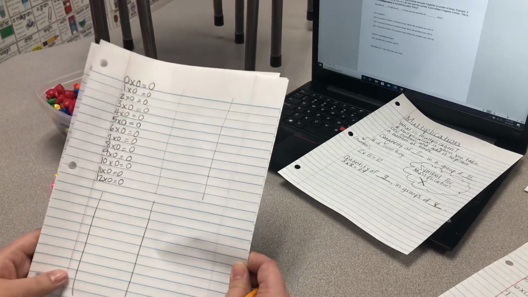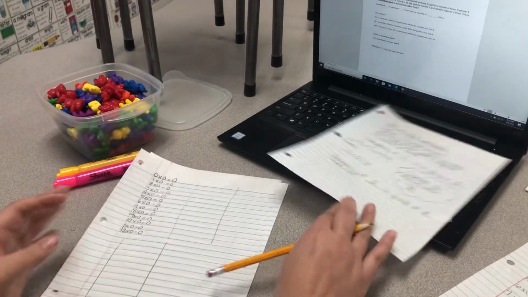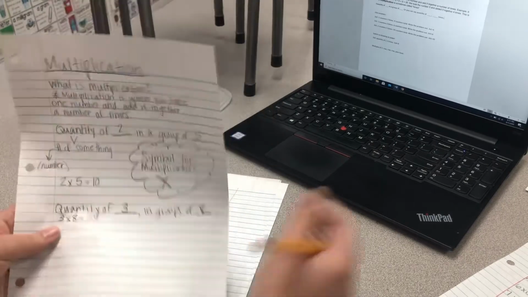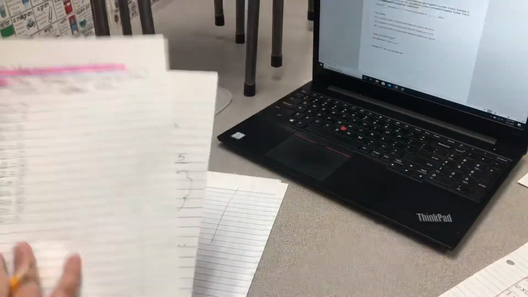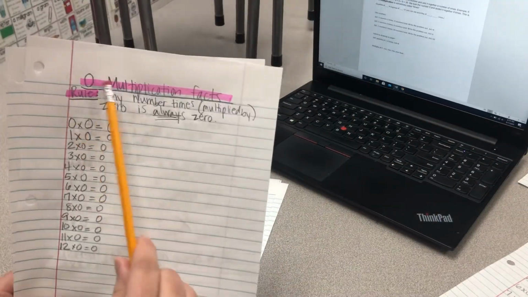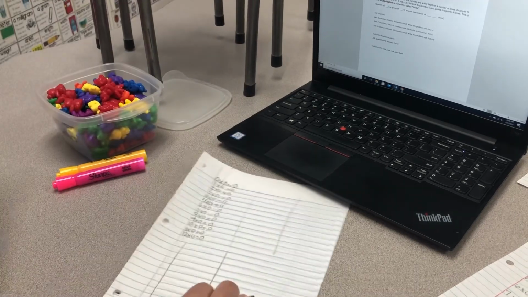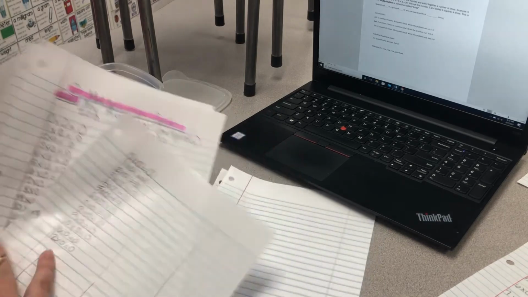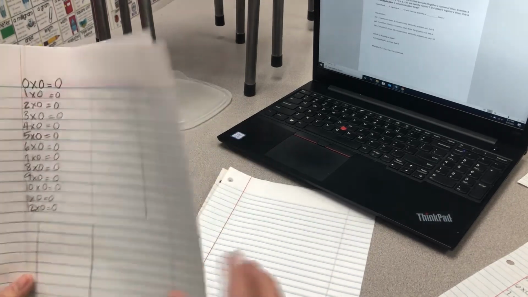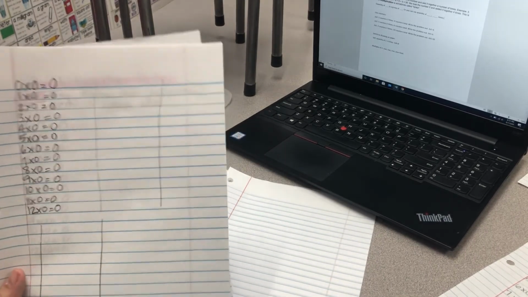So for this lesson, make sure that you took your notes. Make sure that on the next page, you wrote your 0 multiplication facts. You wrote your rule down. And make sure that you do for me your multiples of 0 5 times each, okay?